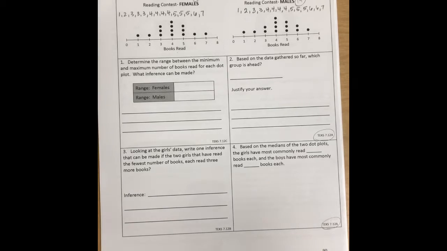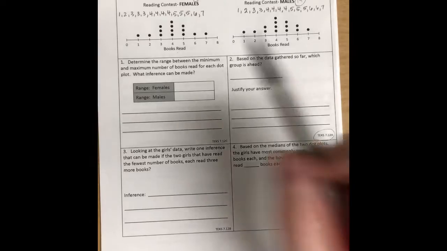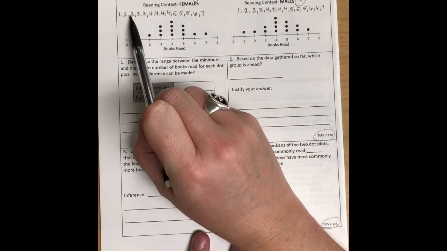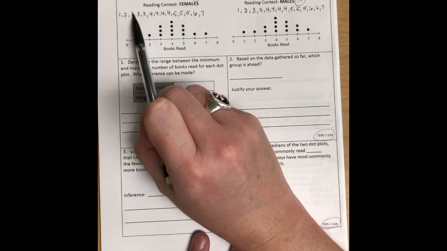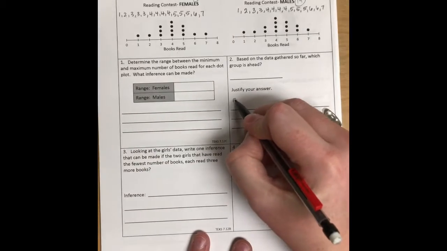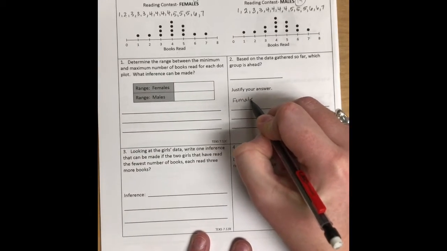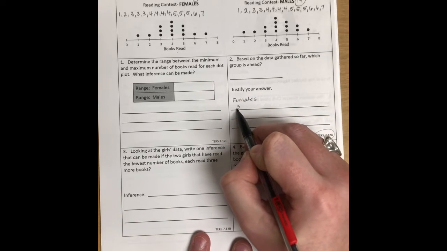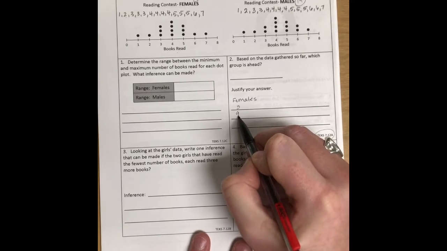So to answer that, all we have to do is add up all the books that were read, okay? So right now, for females, and this is how we justify, we have 1 plus 2, which is 3. Our 3 threes, 3 plus 3 plus 3, which is 9.